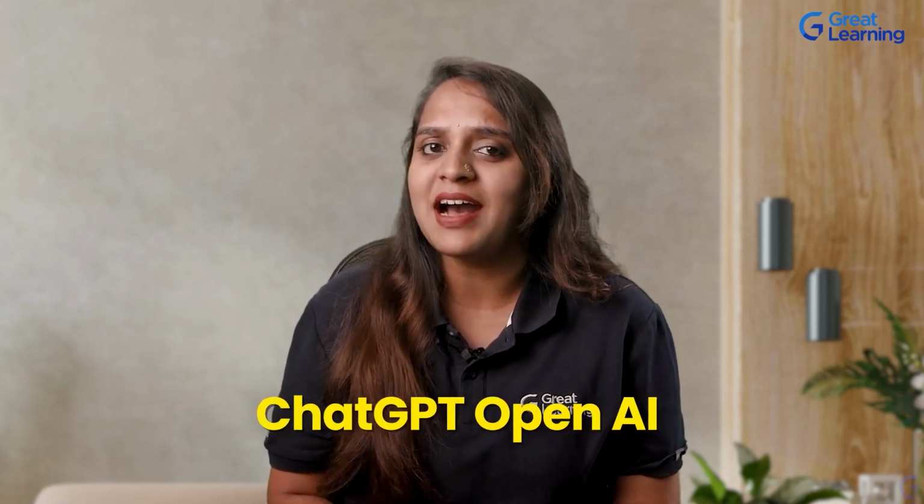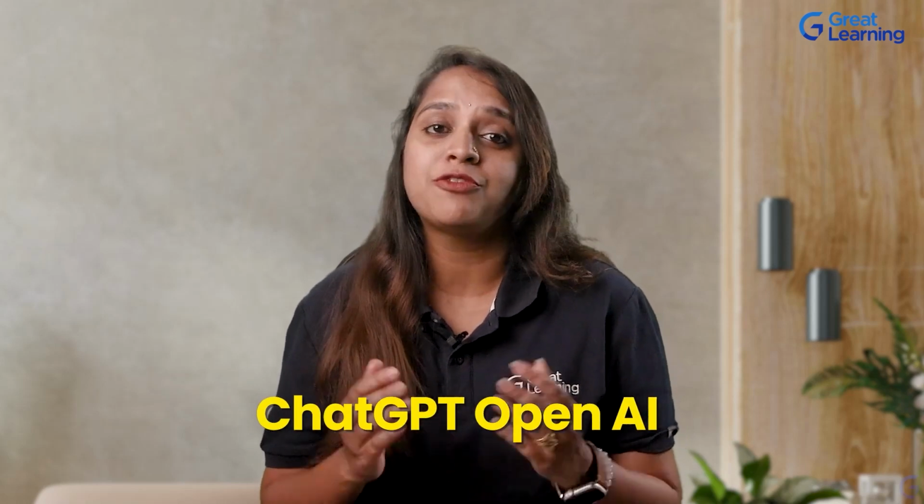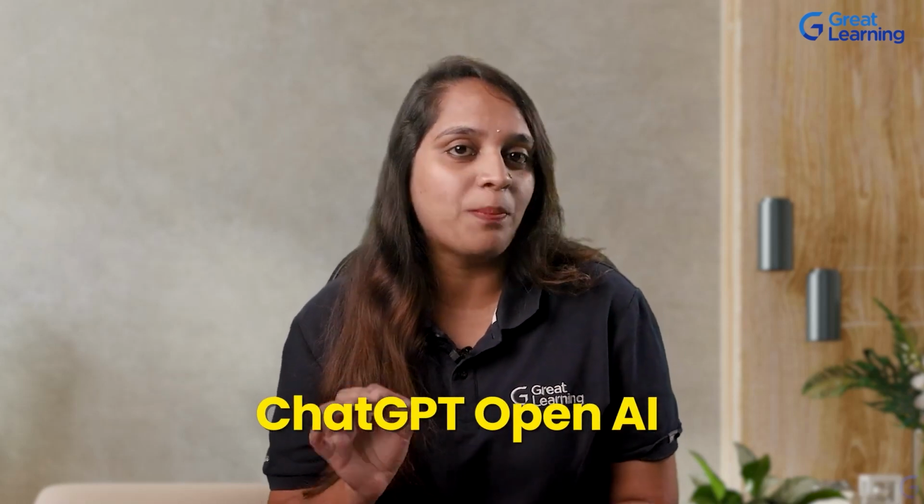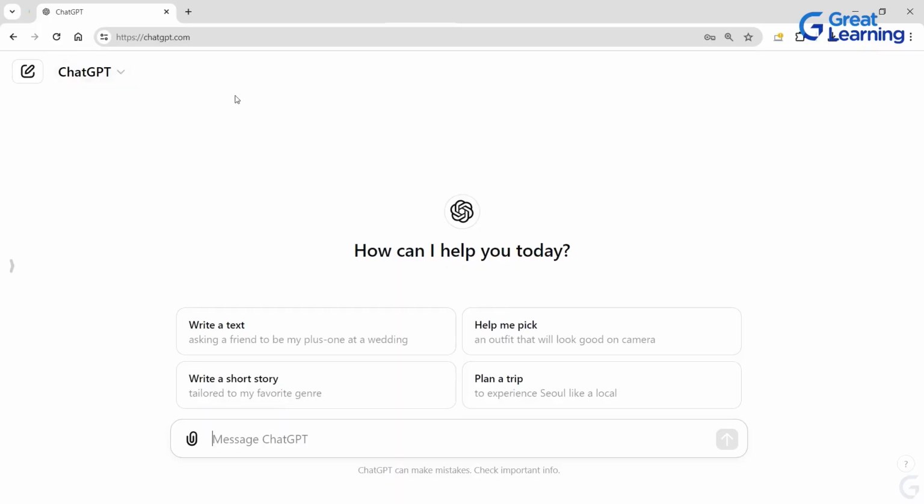The third and last trick is using ChatGPT 4o on the ChatGPT OpenAI site. Here we will see how to use ChatGPT 4o for free on the default model, that is 3.5. I'll give my prompt here on the default model. I will ask ChatGPT to create a definition of what is software testing in software development.